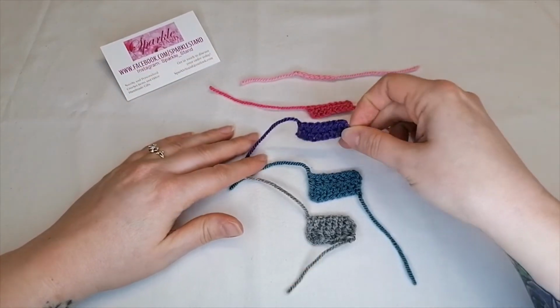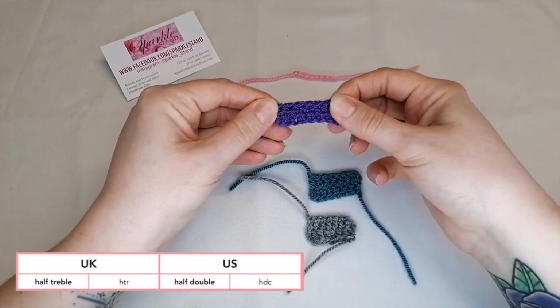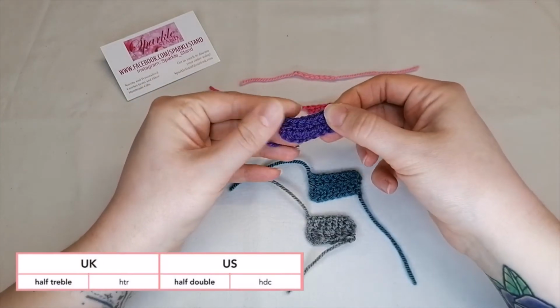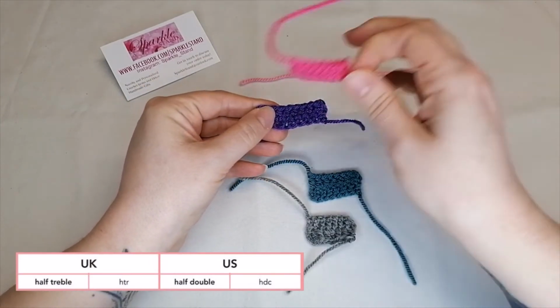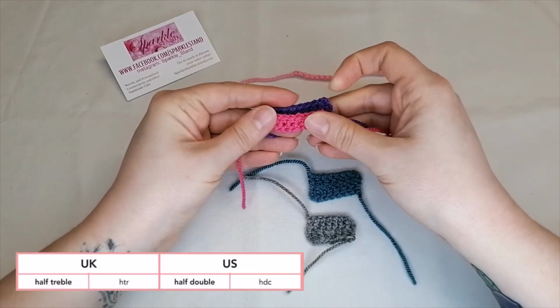Next, we have the half double. In the UK, that's called the half treble. So it builds a bit higher, as you can see here.